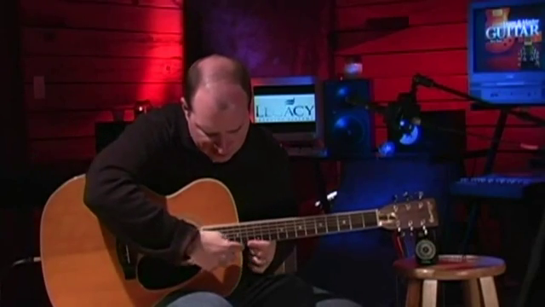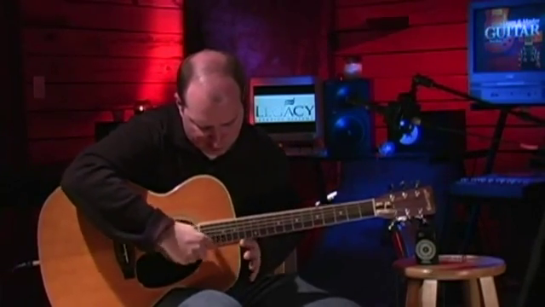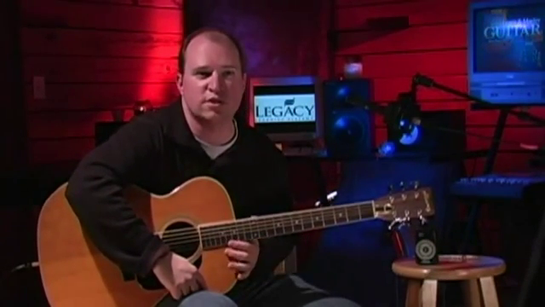You'll also see sometimes a cutaway in a guitar, where this little part of the guitar is cut away so you can actually get up to the higher frets on a normal acoustic guitar. Now let's talk about different types of acoustic guitars.